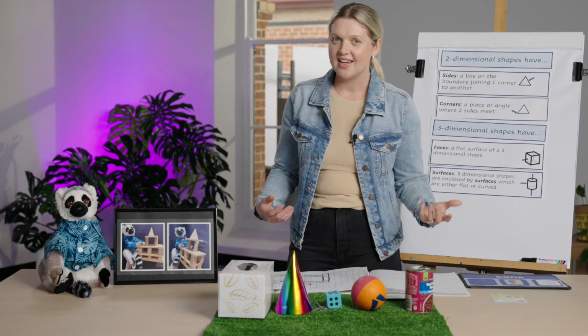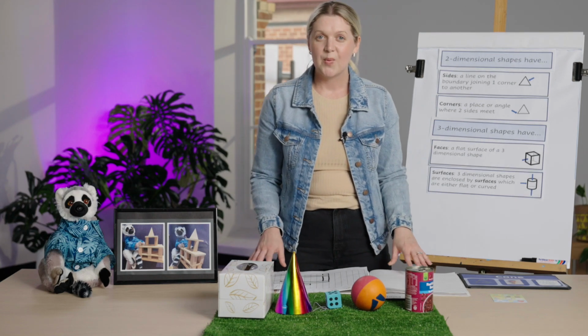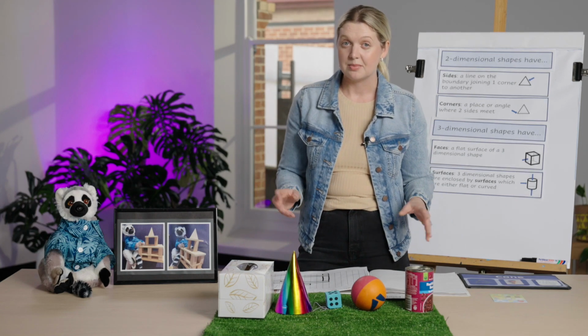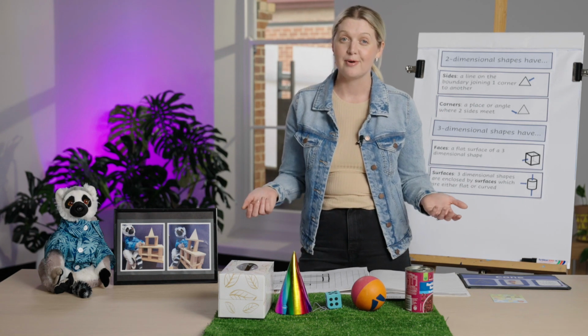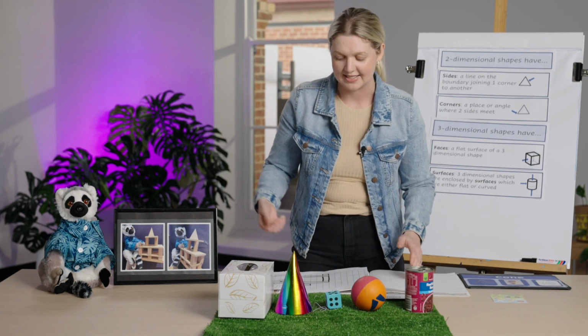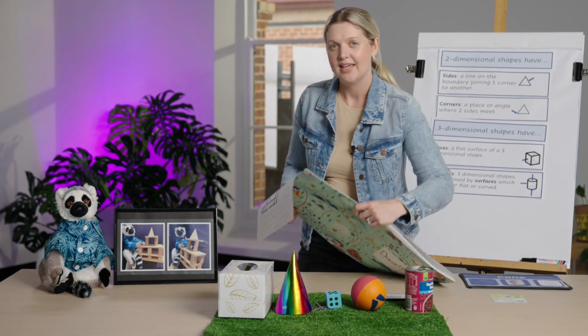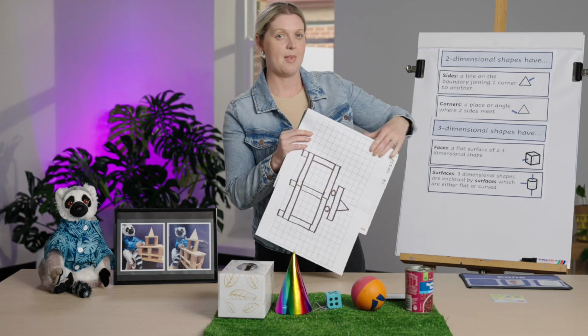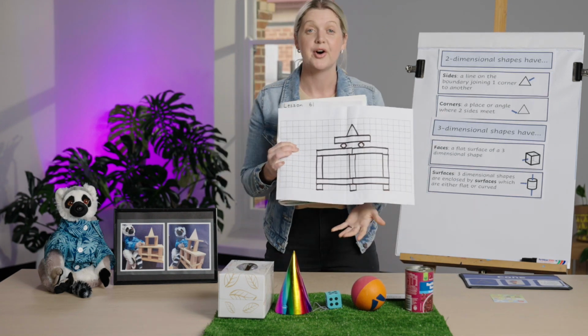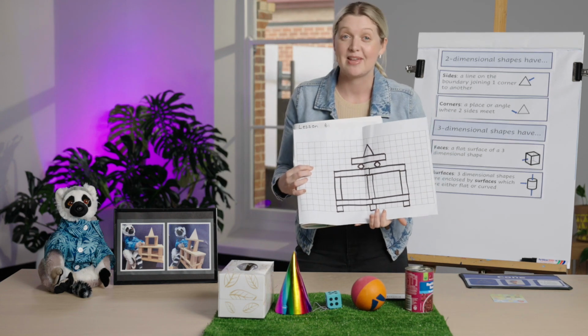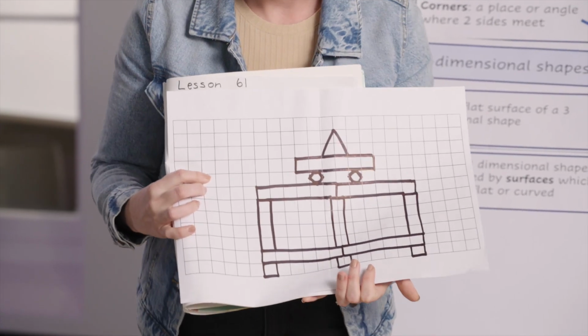Now, in our last lesson, we used 2-dimensional shapes to create a plan for a new treehouse for our friend Lenny. Here is my plan. You may have done one at home to build a cubby house or a tree house for one of your toys.